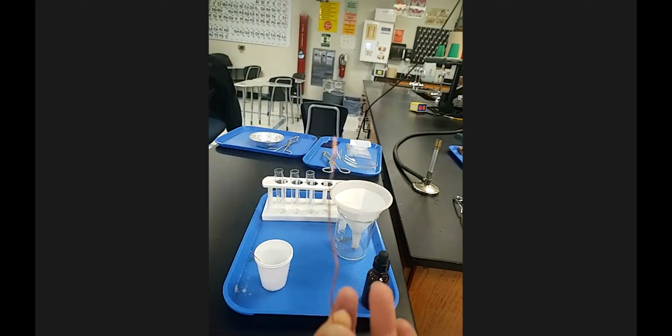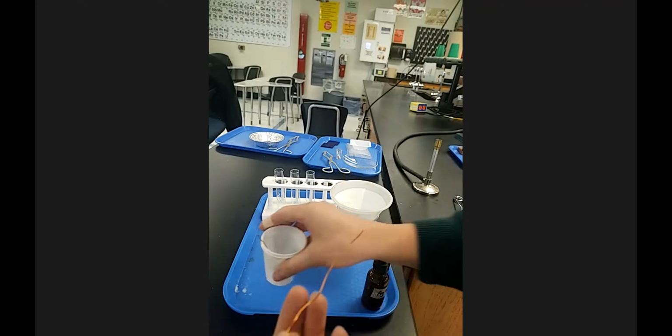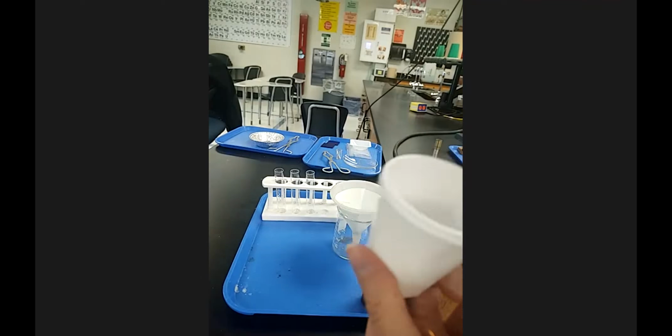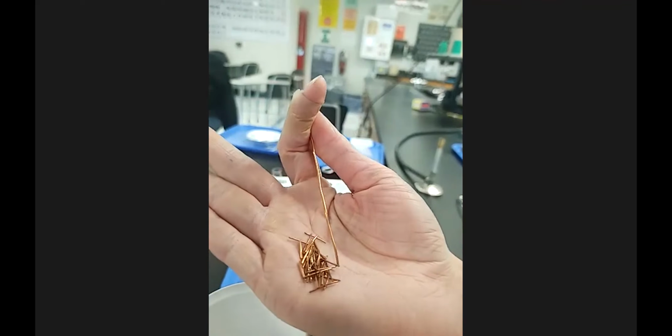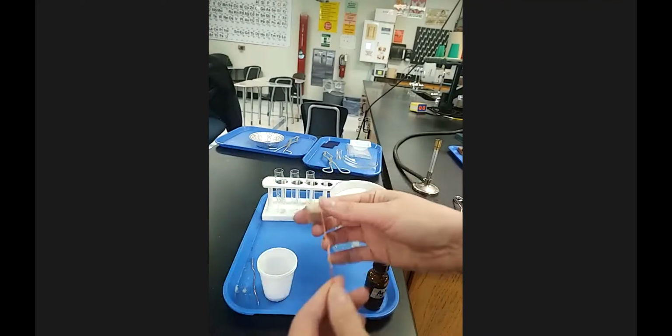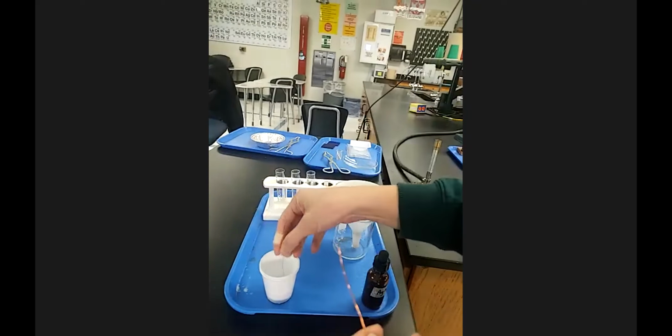So station 1 talks about a piece of copper wire. Now, if you were doing it, you would not use quite this long of a piece. You would just use a small little piece, but this is copper wire. And the other thing, I meant to say this, my bad.